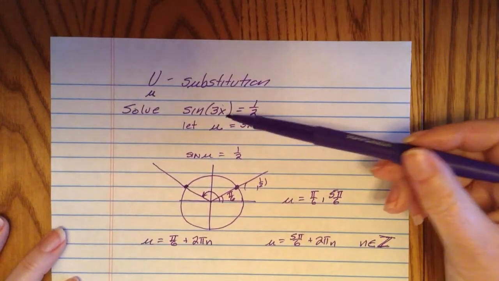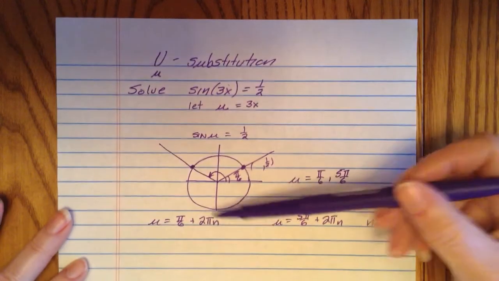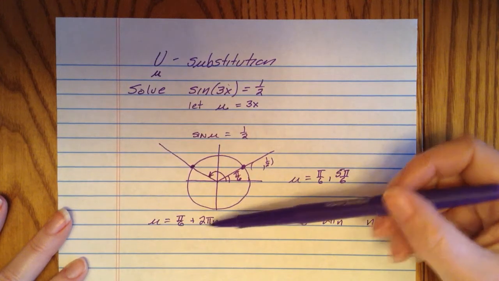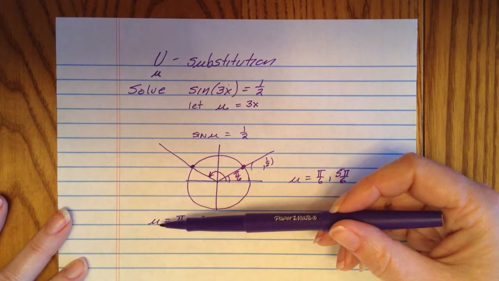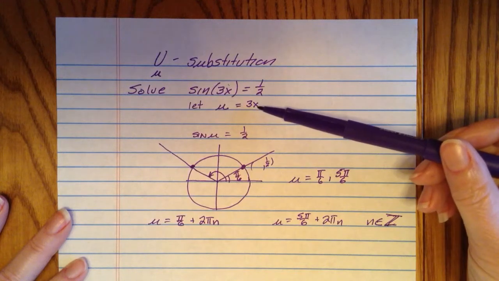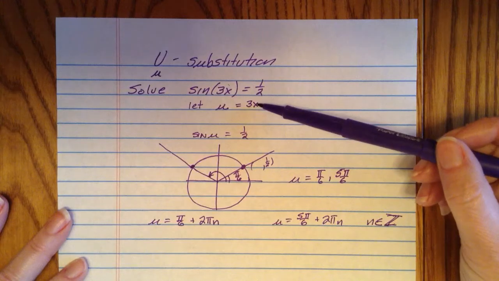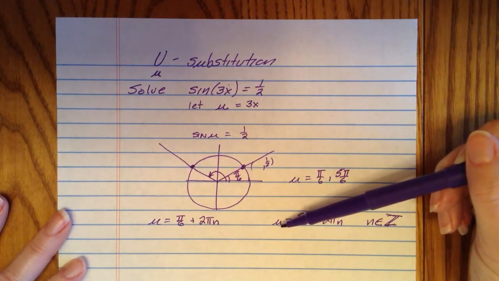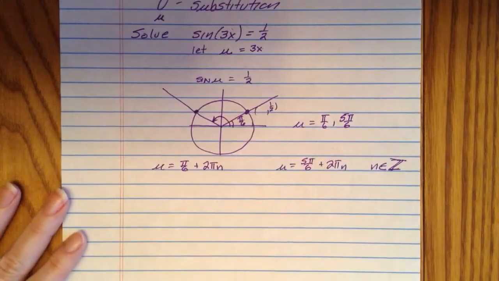But the problem is, we were pretending. The original equation didn't have the variable u, it had the variable x. Our answer doesn't discuss x at all. It's discussing the answers for u. Well, what do we do? Here's what we do. We have to put reality back in the problem. Our problem says u equals 3x. So everywhere we see this u, we have to put the reality back in. We have to put 3x back in.